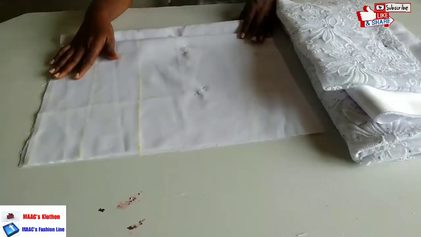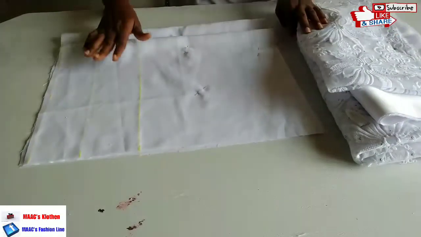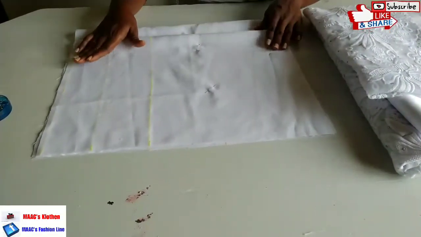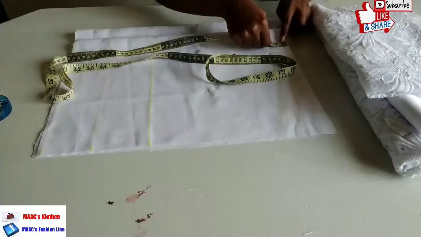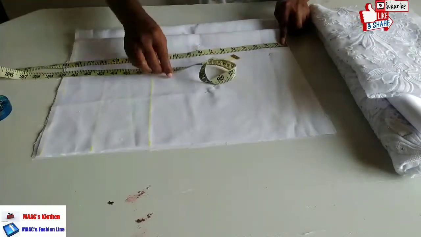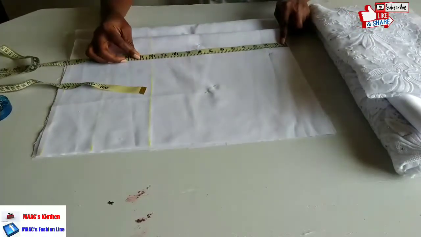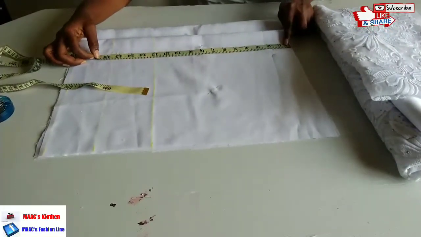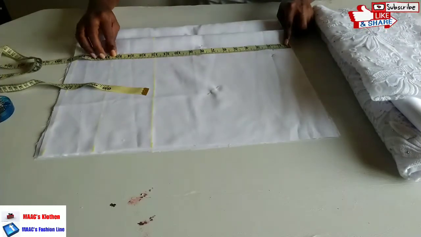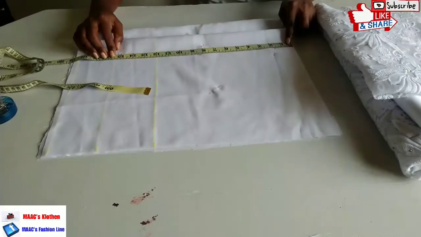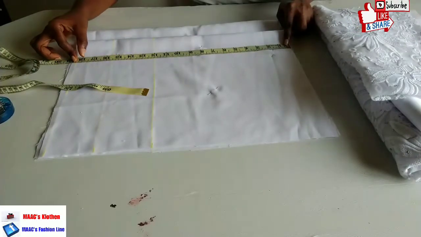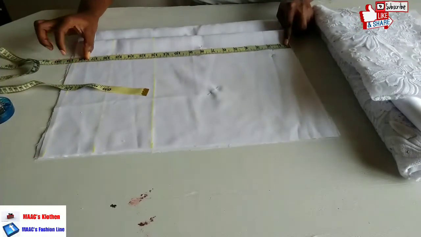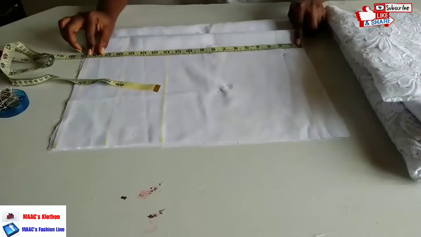Okay, so what we'll do now is, I've already placed the measurements on it, and when we look at it, this place is from shoulder to bust, which is 12, and then from shoulder to under bust, which is 15 plus half, 15.5. Then shoulder to waist, I'm using 17.5 plus 1, so making 18.5.